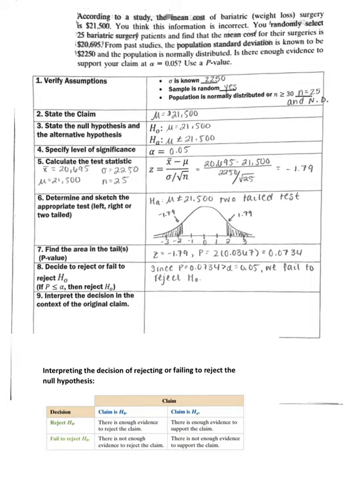All right, last one. Talked about the mean cost of bariatric weight loss surgery, and the claim was that the mean cost of the surgery was equal to $21,500. We failed to reject the null hypothesis.